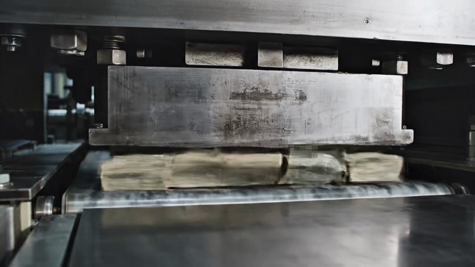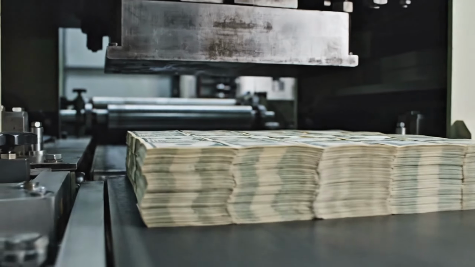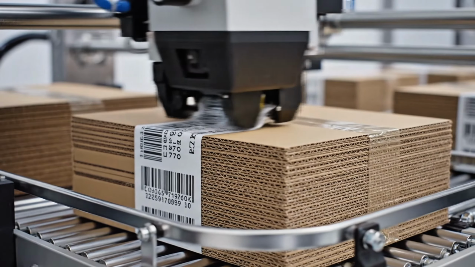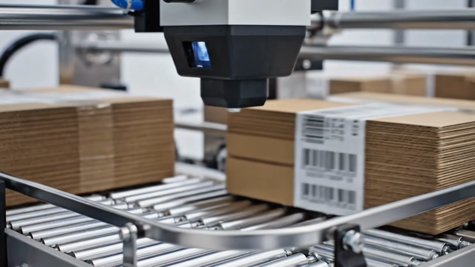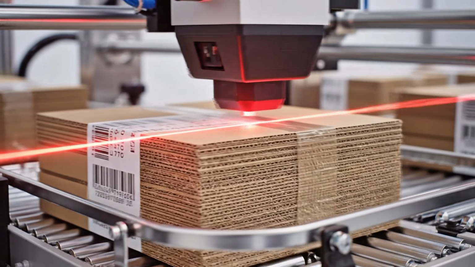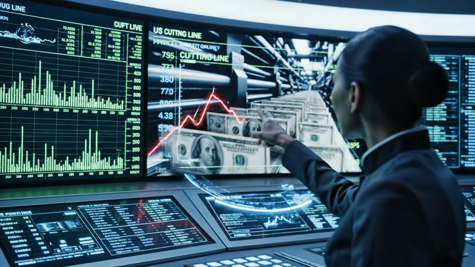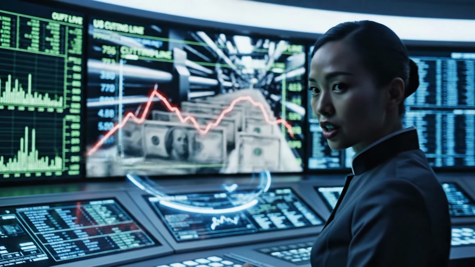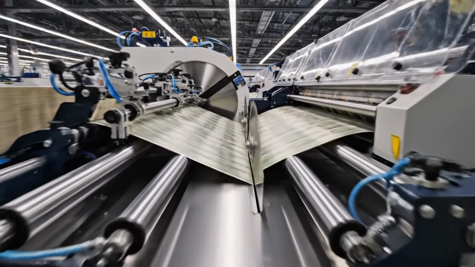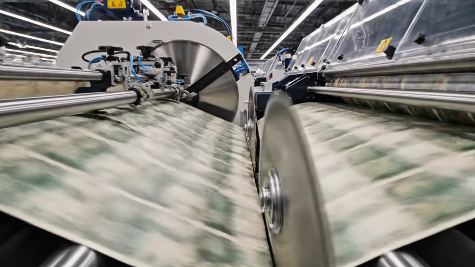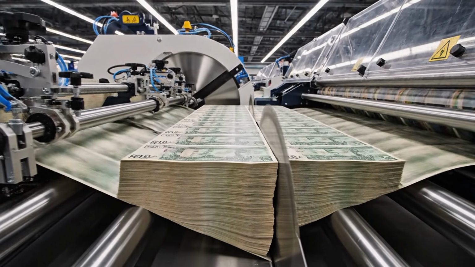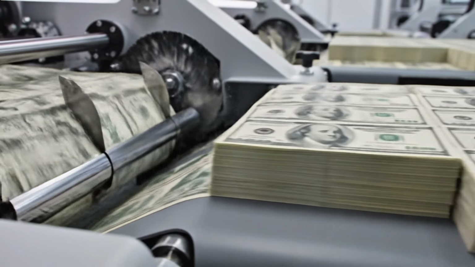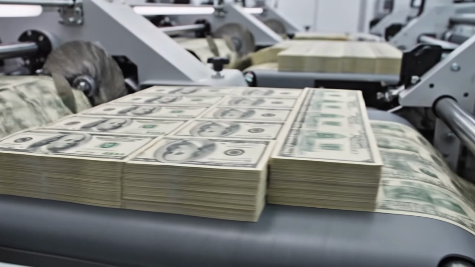Stability is ensured before cutting. Each batch is digitally tracked. Data drives every decision. Sheets prepare to become individual notes. Precision cutting transforms sheets into individual US dollar notes.